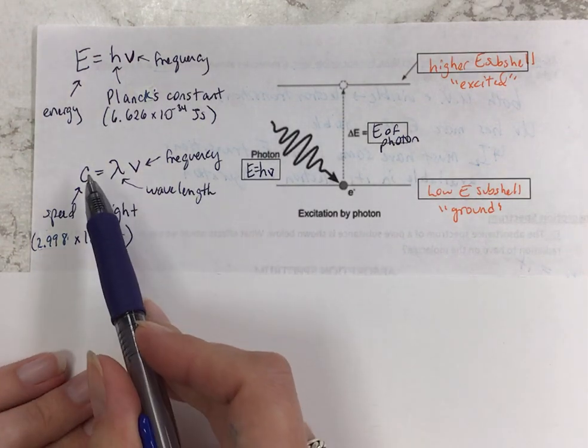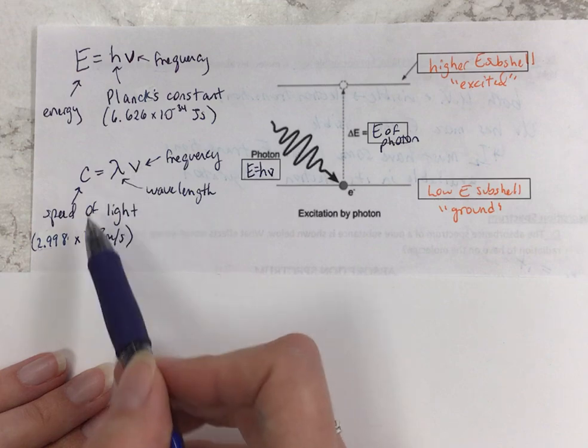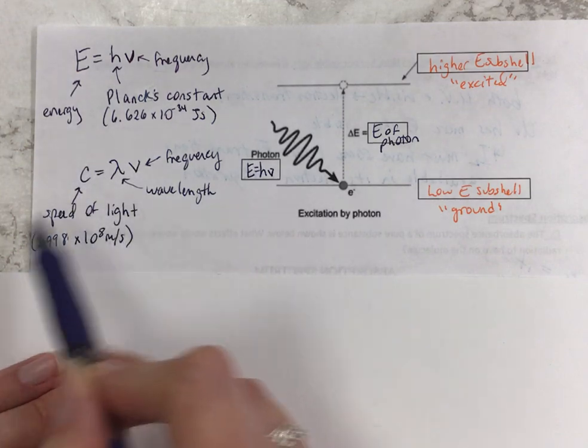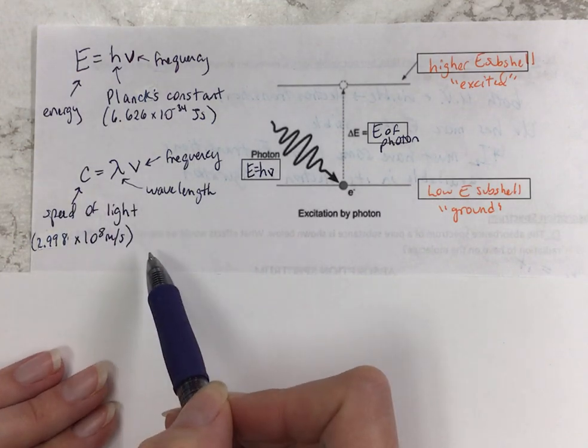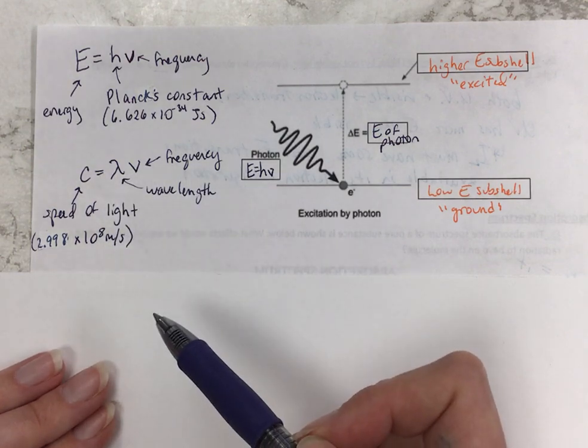And then here, for energy, if we're missing wavelength or frequency, then we can use our speed of light, which is a known quantity, 2.998 times 10 to the 8th meters per second, to determine either our missing wavelength or our frequency.